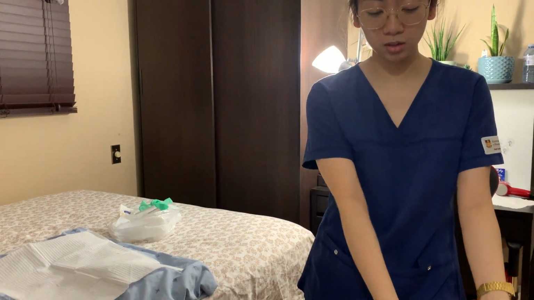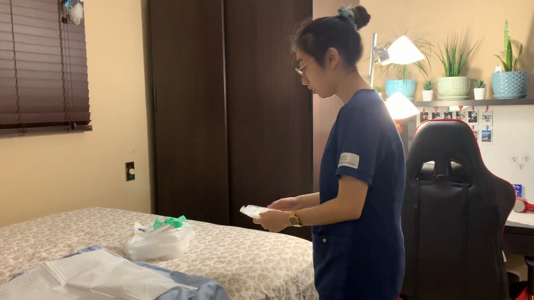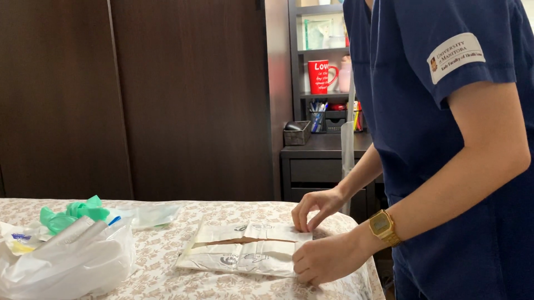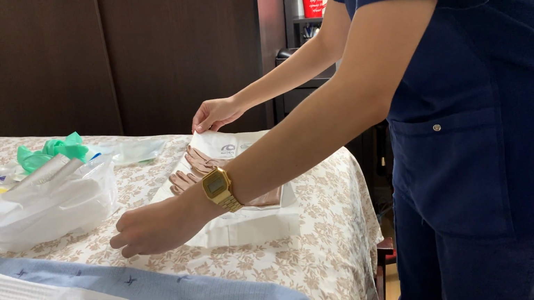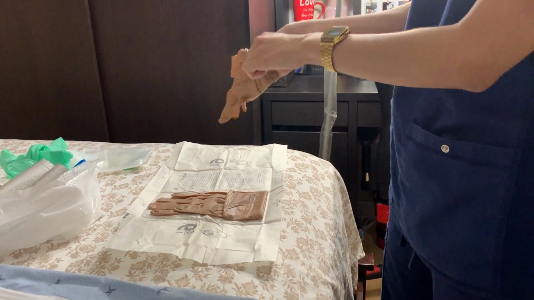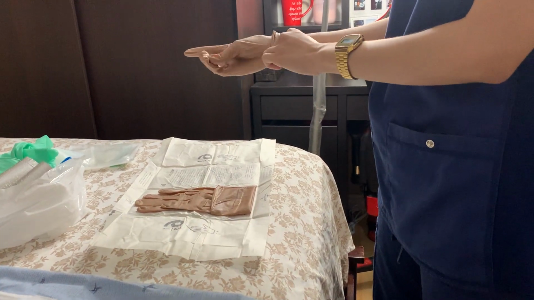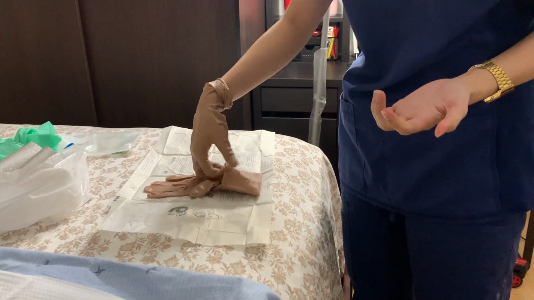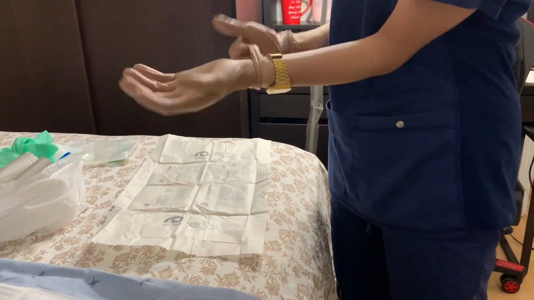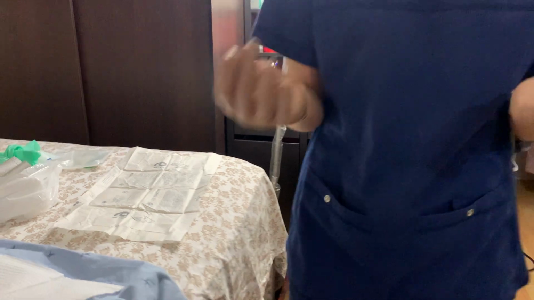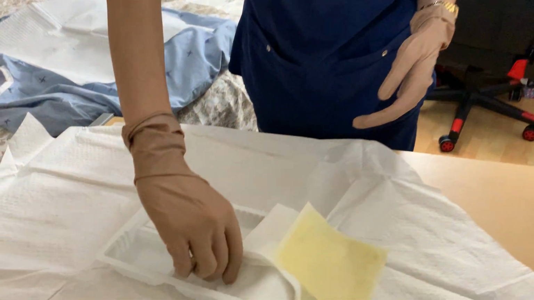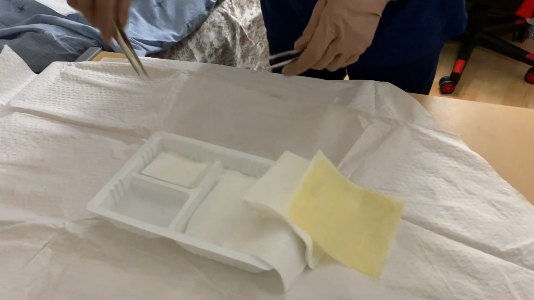I'm going to put on sterile gloves, and since I don't have any space here, I'm going to use my patient's bed to put on my sterile gloves. Okay. And now that I'm sterile, I can touch everything in my sterile field. So I'm just going to grab my forceps here. And I'm going to make a rosette now.